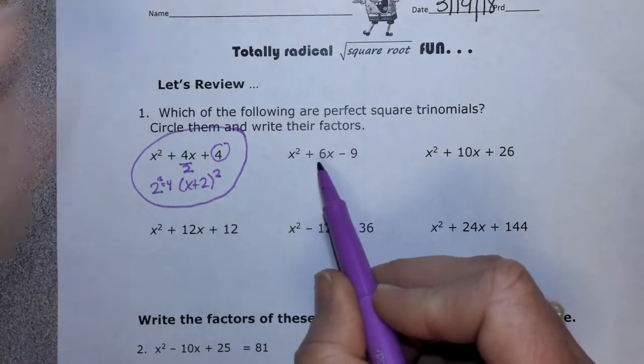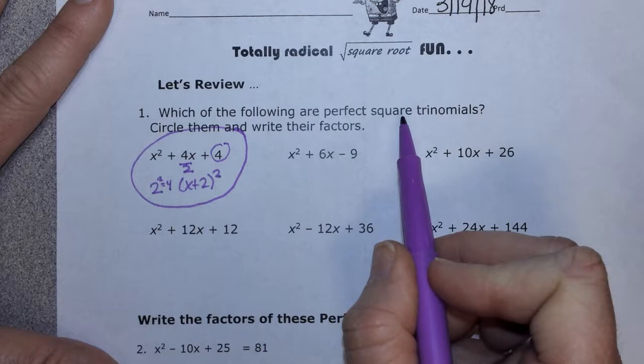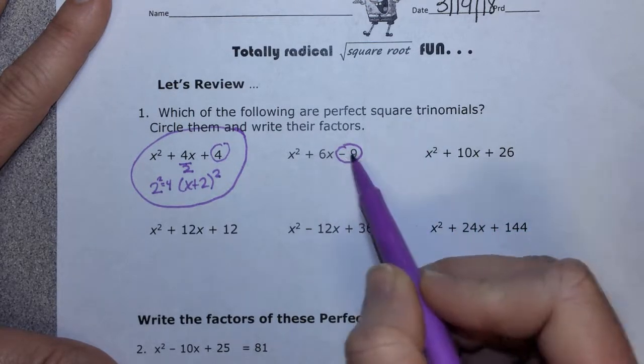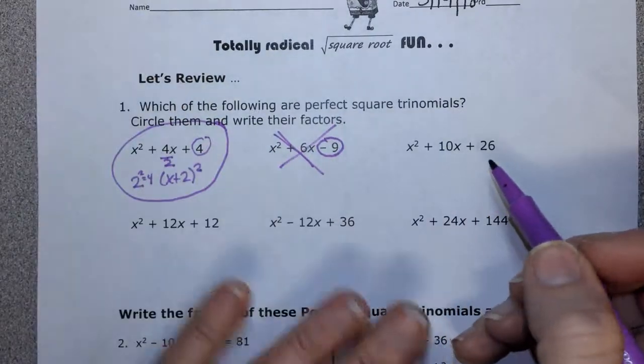Okay, on this next one, we can go ahead and eliminate it because in order for it to be a perfect square trinomial, our c value cannot be negative. And you can see that this one is negative, so therefore it is not one.